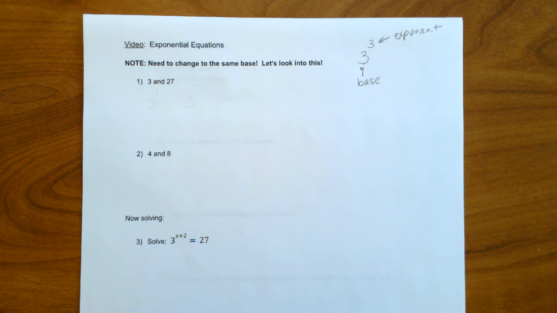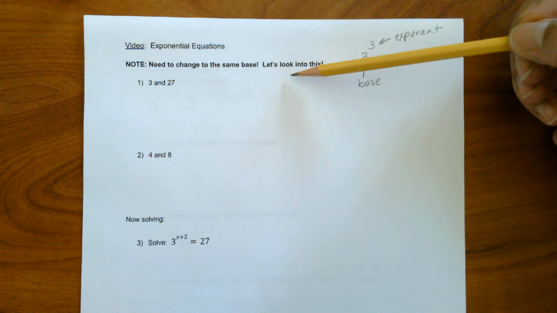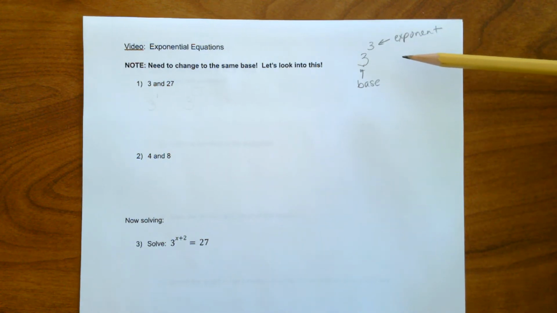Let's first take a look at this note. The note says we need to change the same base, so let's look into this. I want to just go over what a base is.